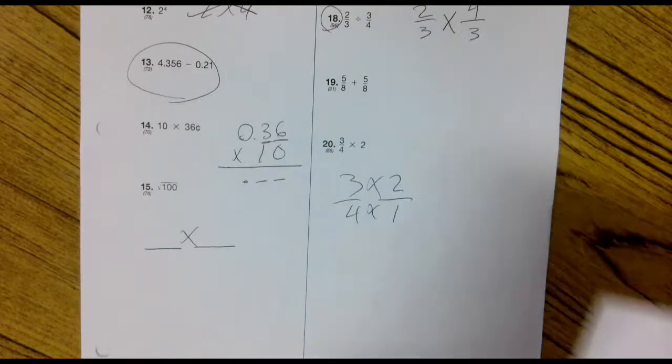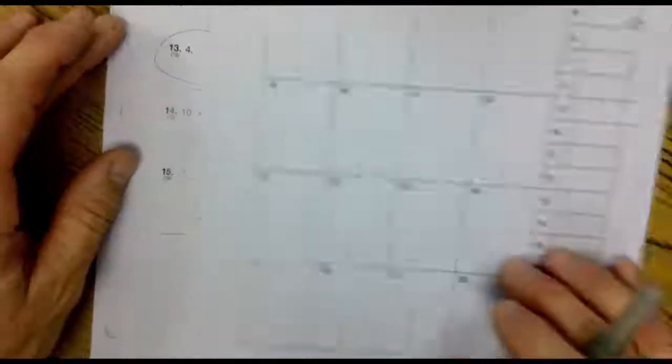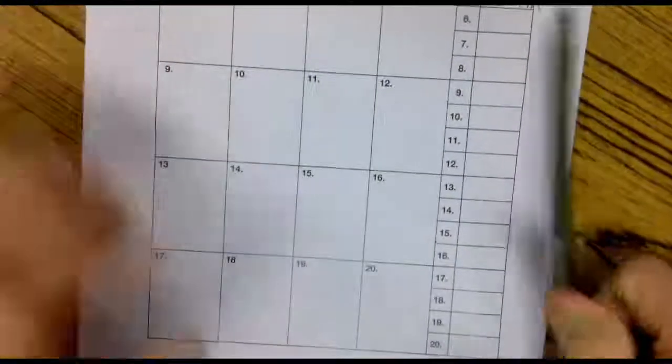All right, guys. Sure you got all the answers over here? There was another one with a dollar sign and cents sign. Make sure you have dollars and cents if they had dollars and cents and labels.